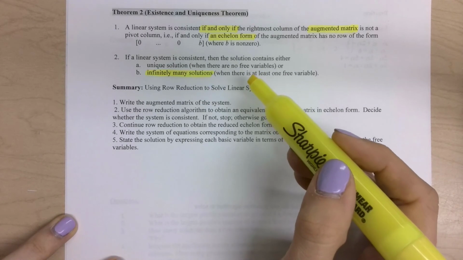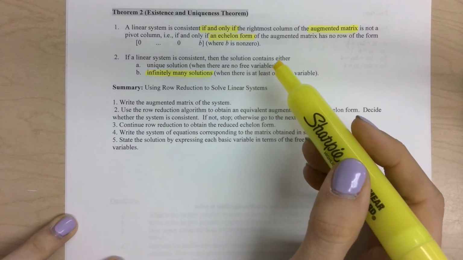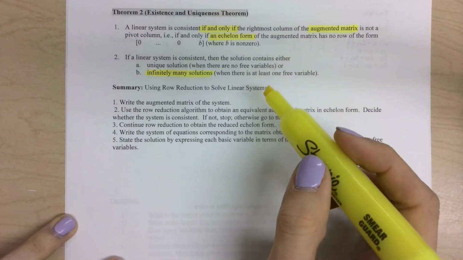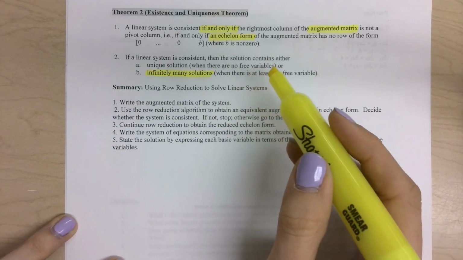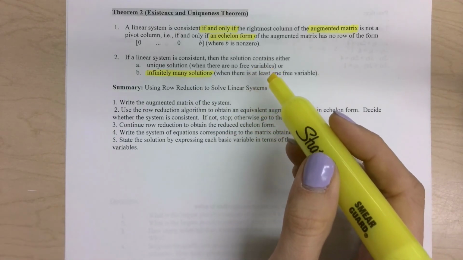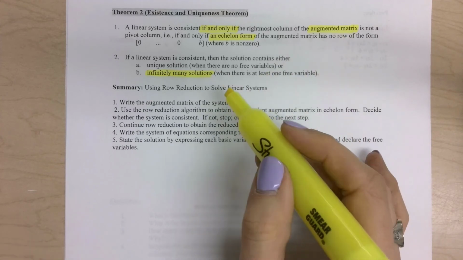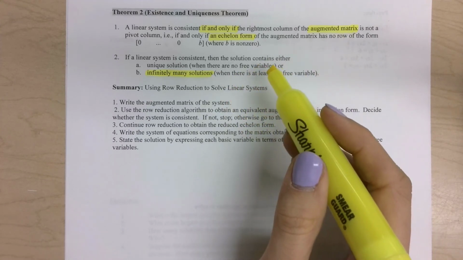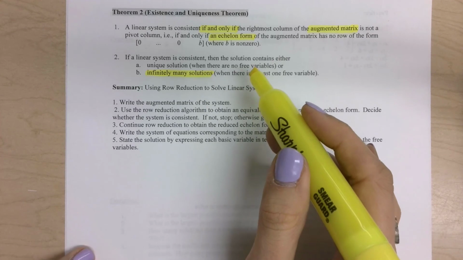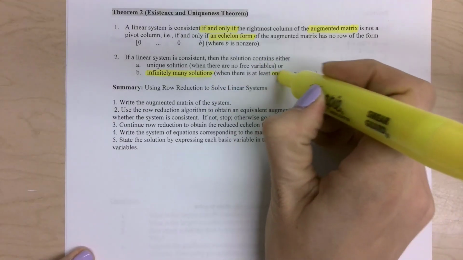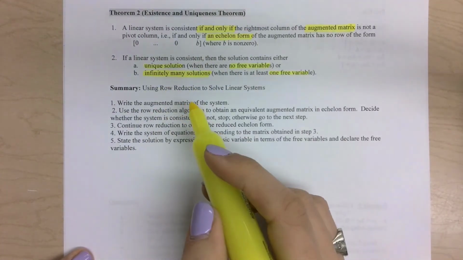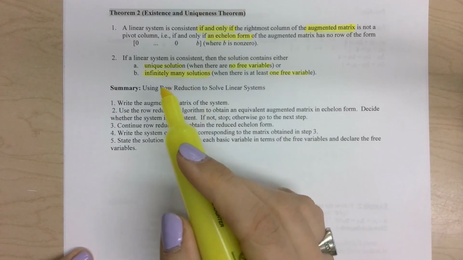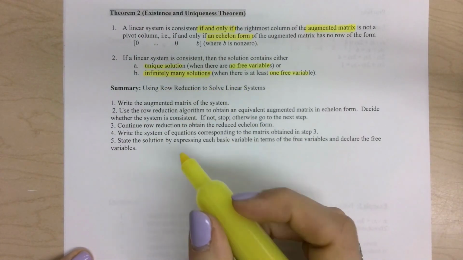No free variables also means there is a pivot in every column of the coefficient matrix. Notice I'm saying coefficient instead of augmented. As long as there's a pivot in every column of the coefficient matrix, there are no free variables. But if there are free variables, we know automatically that we will get infinitely many solutions, and there will be no unique solution.